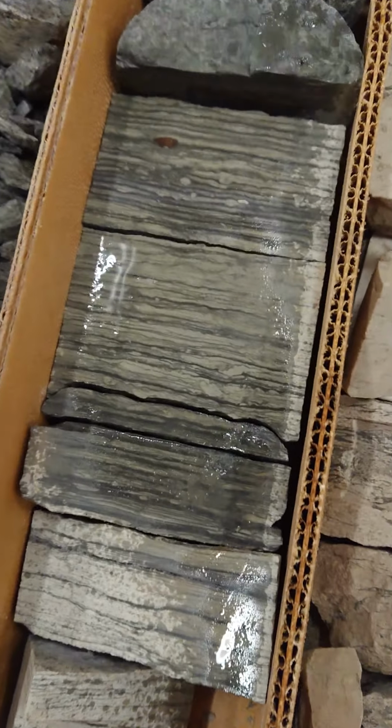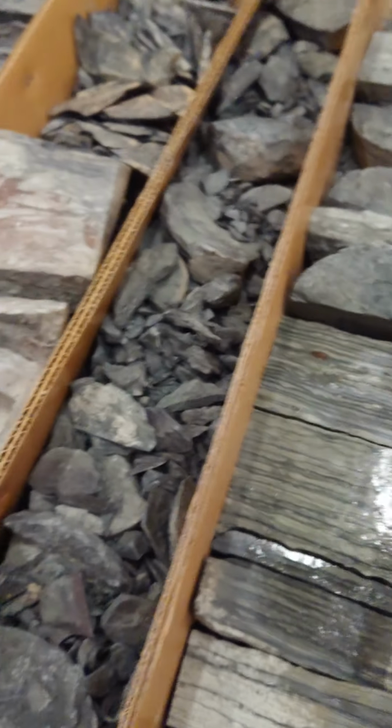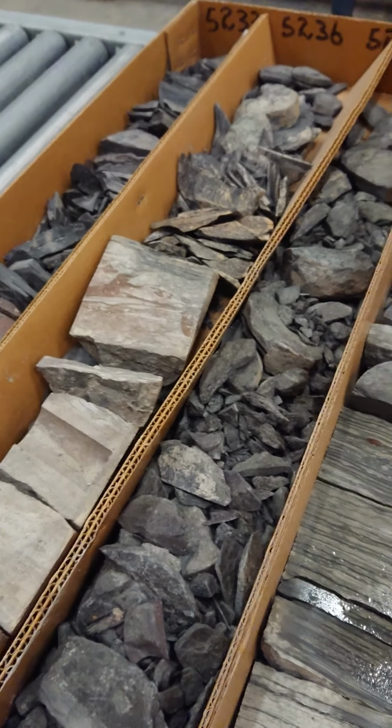You know, whatever. I'm not dealing with that part at all. Anyway, there you go. That's the core.